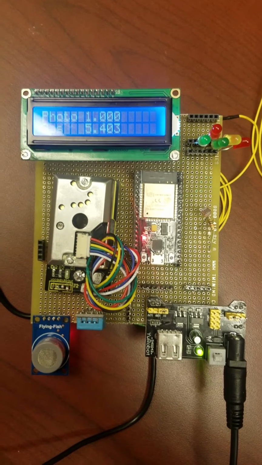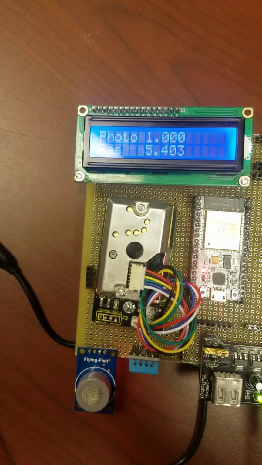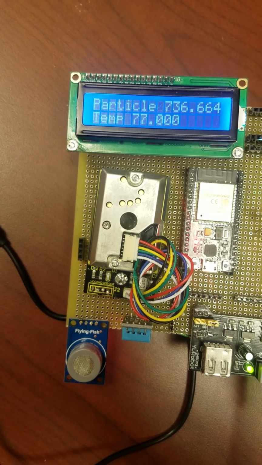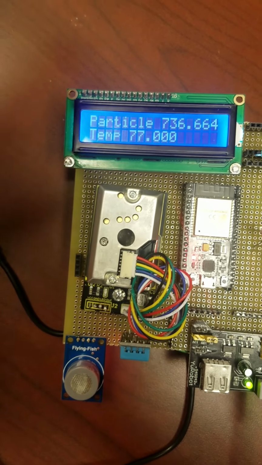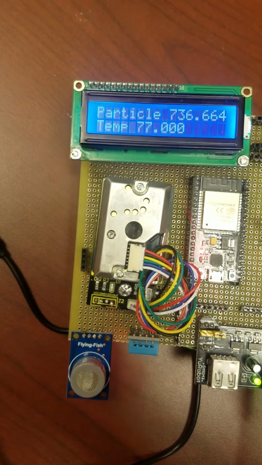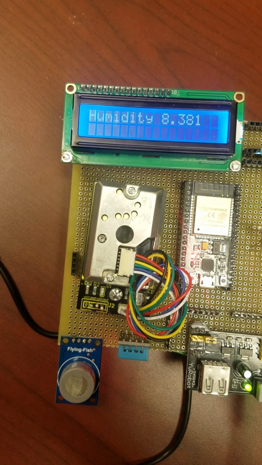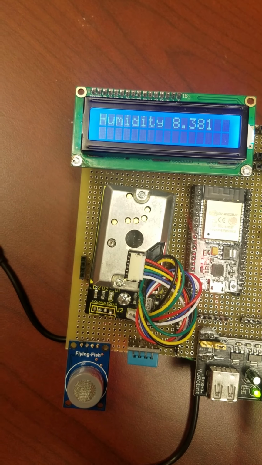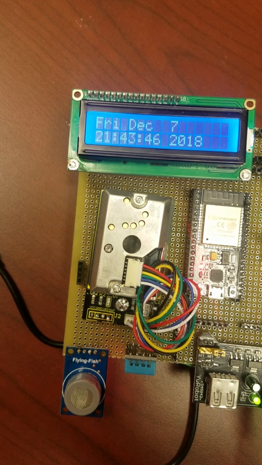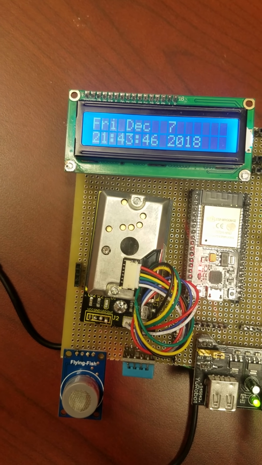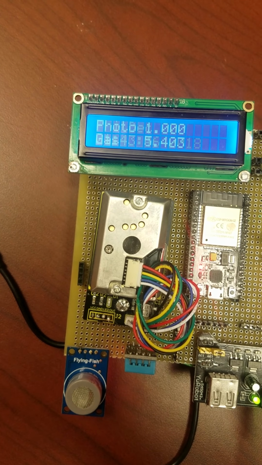And then I'll just power it on for you. Okay, here's the system in action. So as you can see, the LCD cycles through. You can see the particle value and the temperature value right there. Then there's the humidity value. And then soon the time will show up. So that's the current time right now. It's just cycling through the things to display.